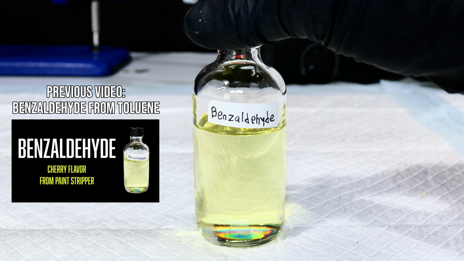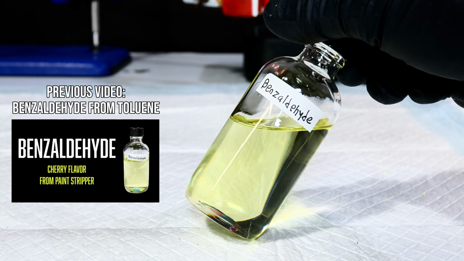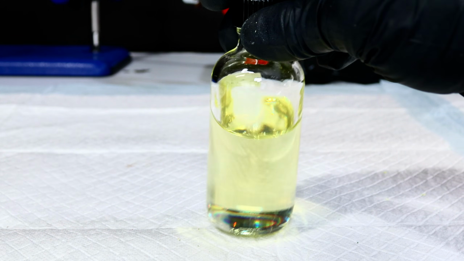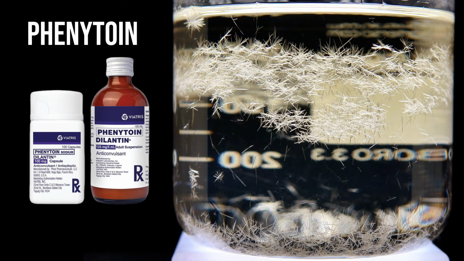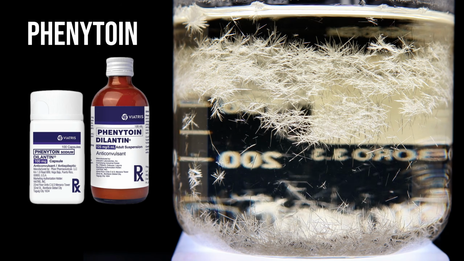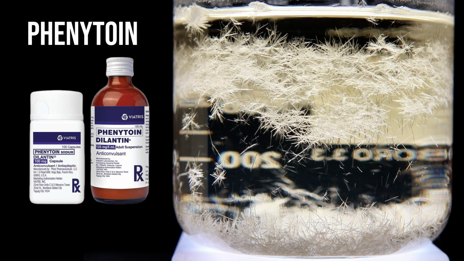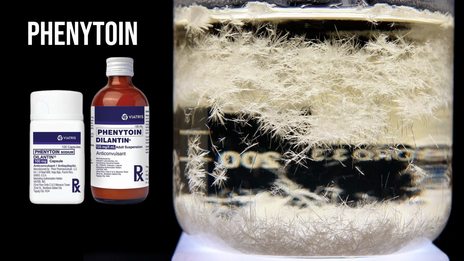In my last video, I made this slightly yellowed liquid called benzaldehyde from toluene paint stripper, and today I'm gonna turn it into something pretty surprising. It's a pharmaceutical drug called Phenytoin, an anticonvulsant that's been used for almost a century to treat epilepsy and seizures. Phenytoin is sold under the brand name Dilantin, and is a type of molecule called a hydantoin.